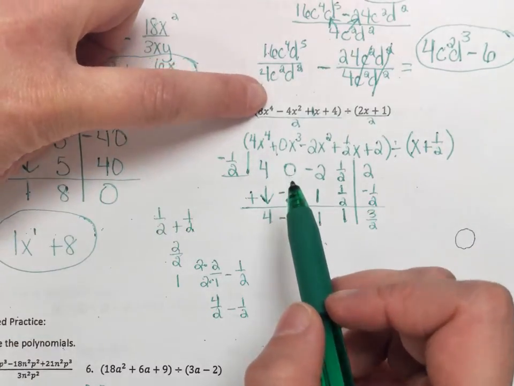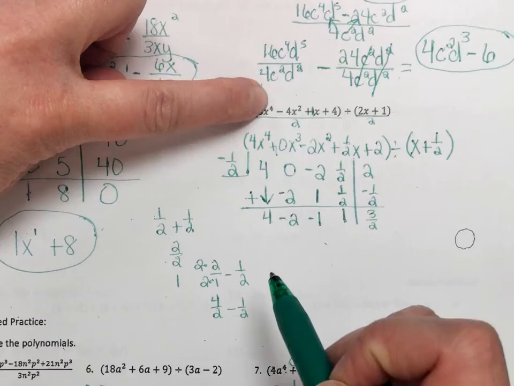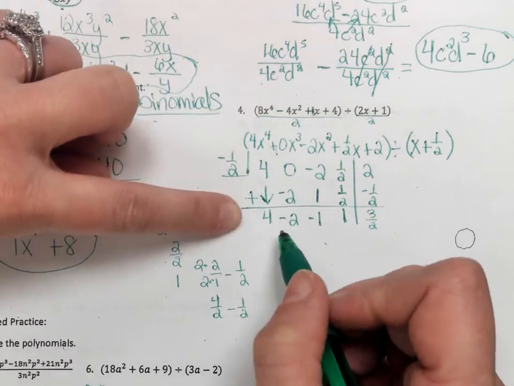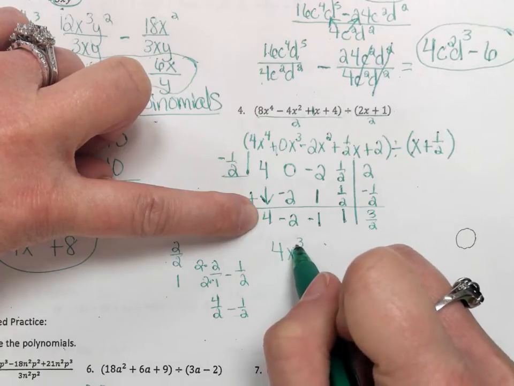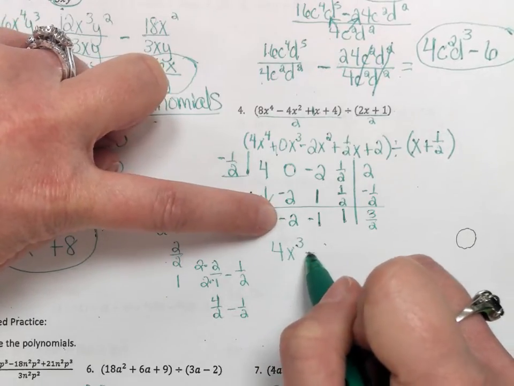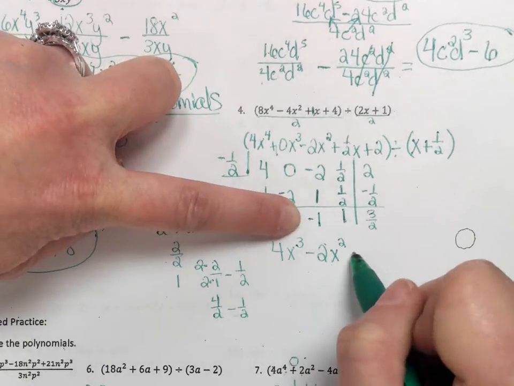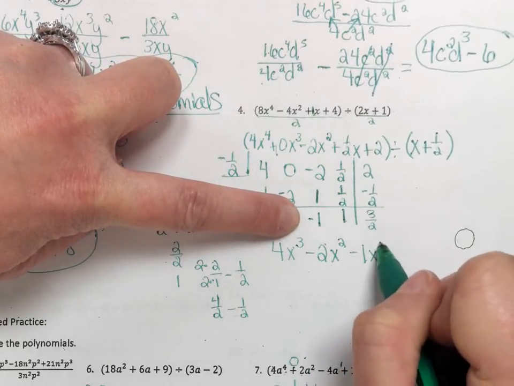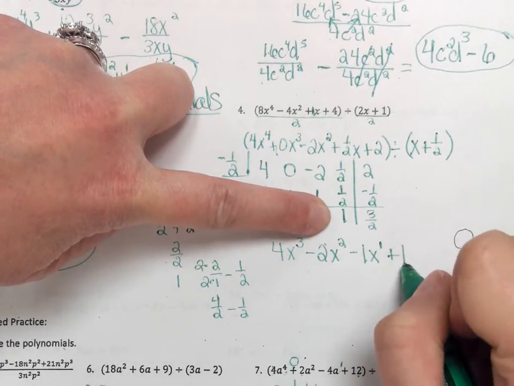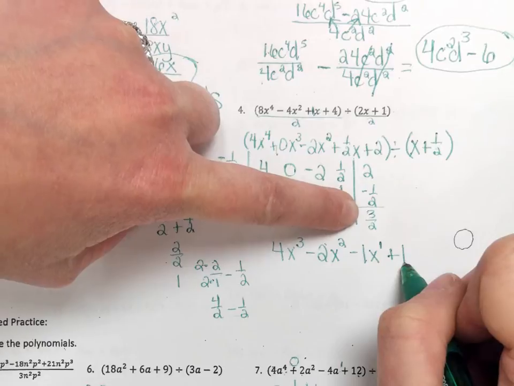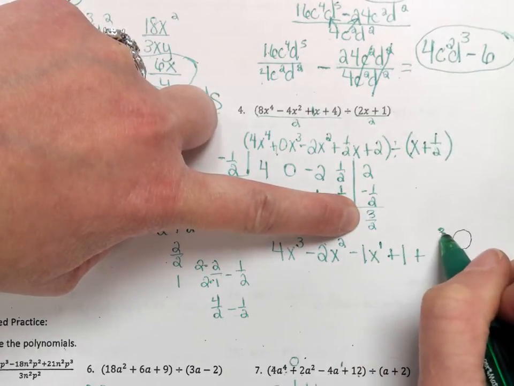What's 1 less than 4? 3. So it'll be 4x to the third minus 2x to the second. Very good. Minus 1x to the first. Very good. Plus 1. All right, is this 3 halves positive or negative? Positive. So plus 3 over 2.